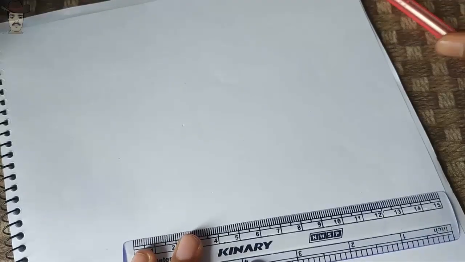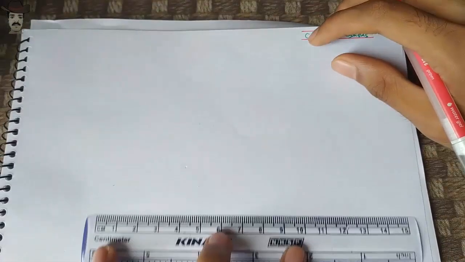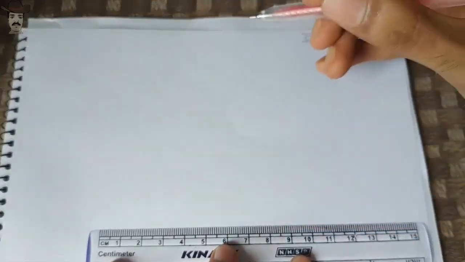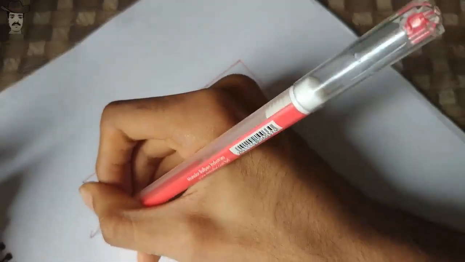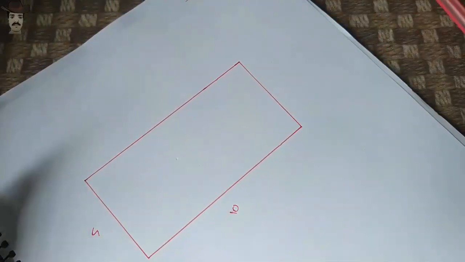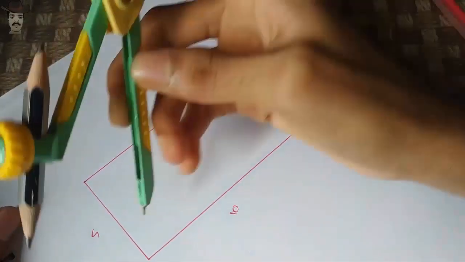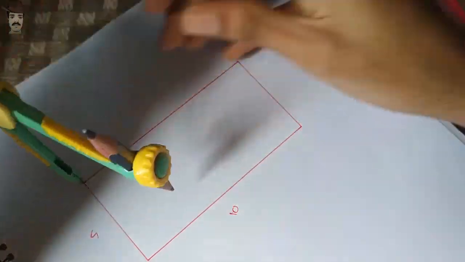Today we are going to see an interesting geometry problem. So the first question is, what is the problem? Let's consider a rectangle, a simple rectangle, with one side being 10 units and another side being 5 units. Now let's consider a semicircle inside it.